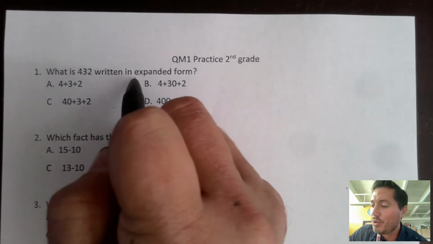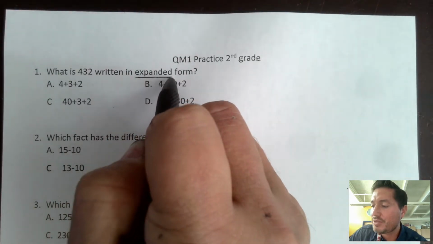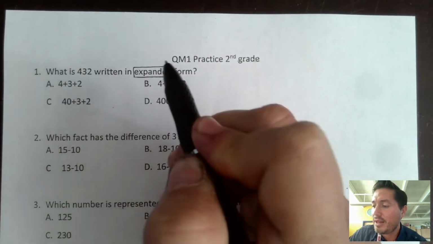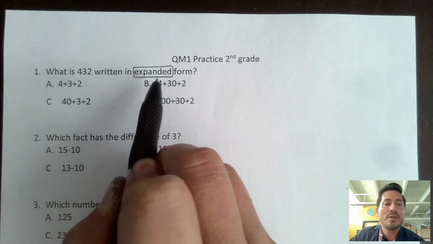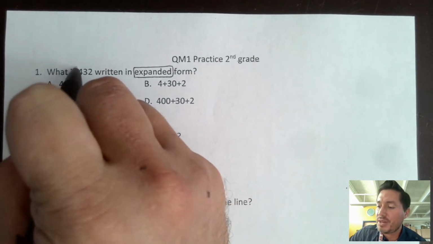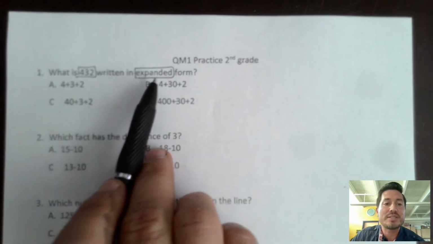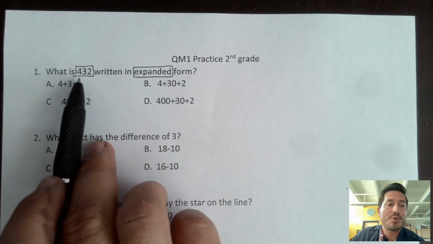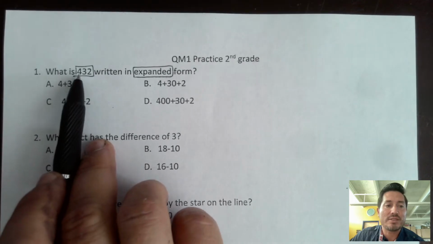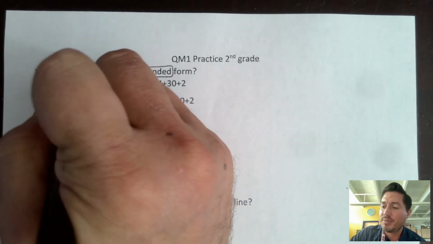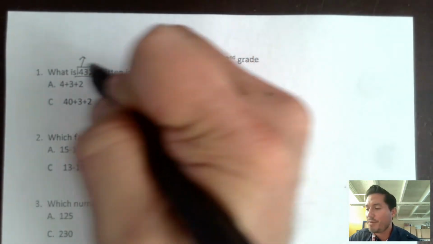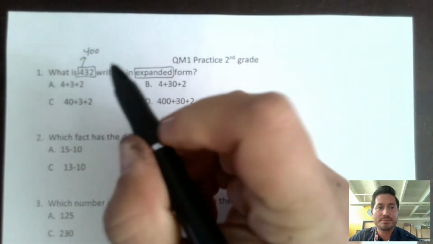So they need to know what expanded means, and I like for them to highlight or underline or box the number and the important word. So expanded form means that we're putting each place value. So this is the hundreds. So the 4 is going to actually be 400.